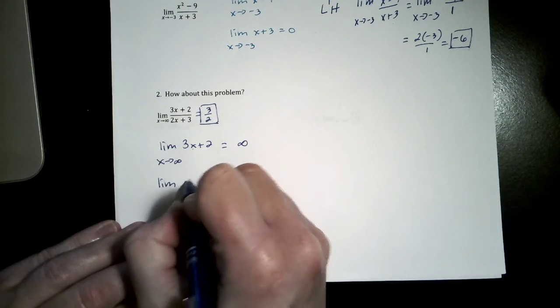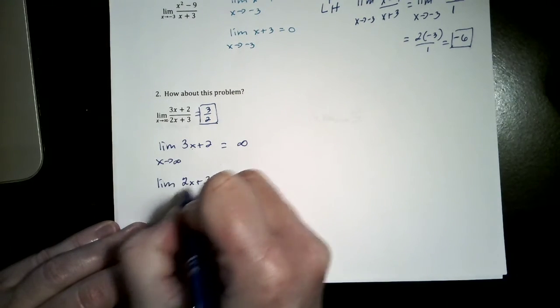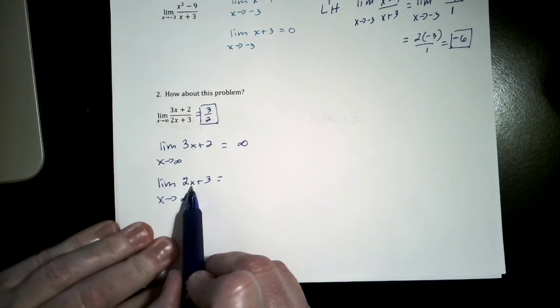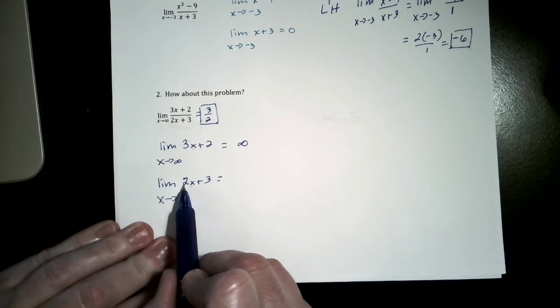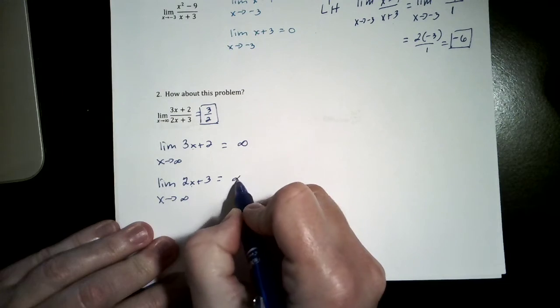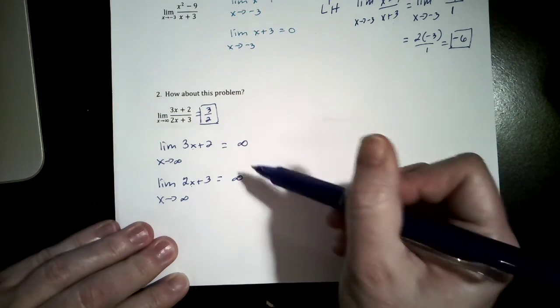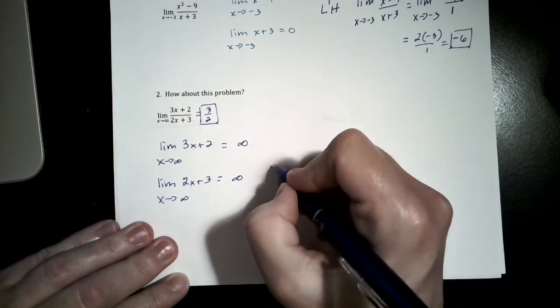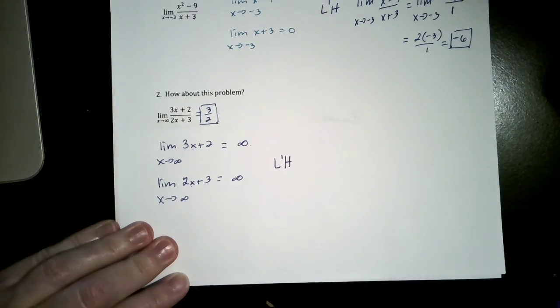Let's do the same thing in the bottom. The limit of 2x plus 3 as x approaches infinity. Same thing. x is getting bigger without bound. We're doubling it and then adding 3. That's also going to infinity. So I'm showing that the top and the bottom of this limit both go to infinity. That allows me to apply L'Hopital's rule.